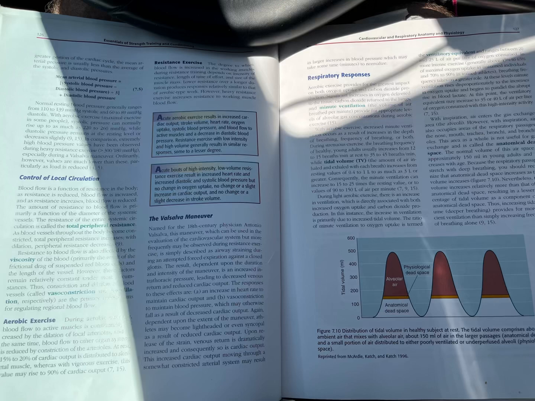Aerobic exercise. During aerobic exercise, blood flow to active muscles is considerably increased by the dilation of local arterioles, and at the same time, blood flow to other organ systems is reduced by constriction of their arterioles. At rest, 15 to 20% of cardiac output is distributed to skeletal muscle, whereas during vigorous exercise, this value may rise to 90% of cardiac output.